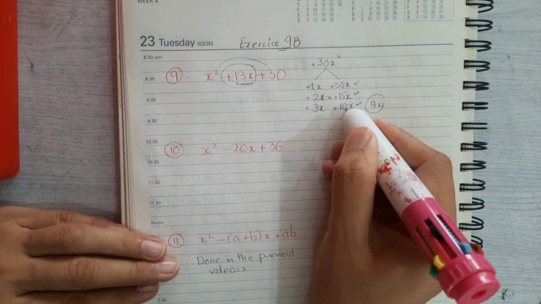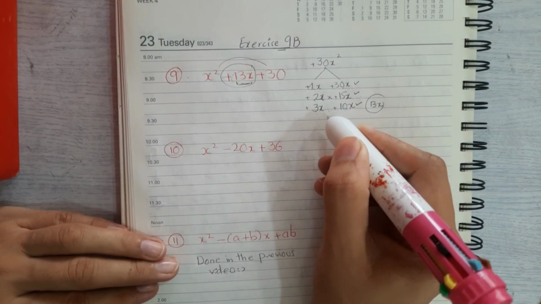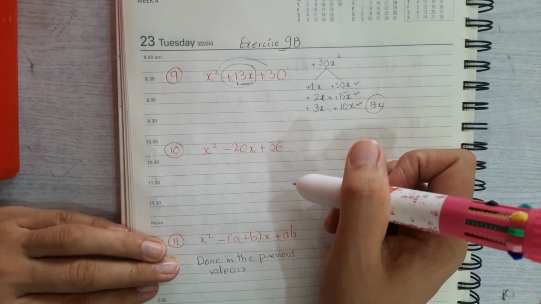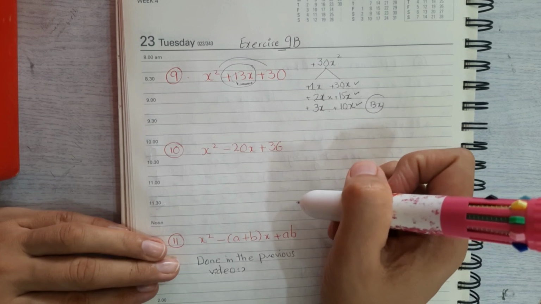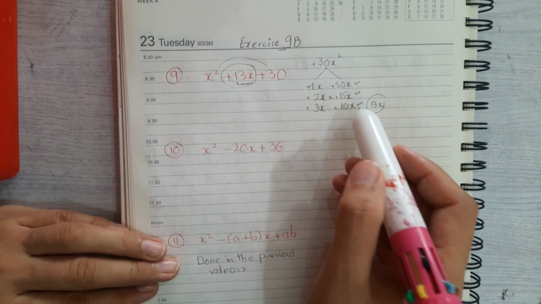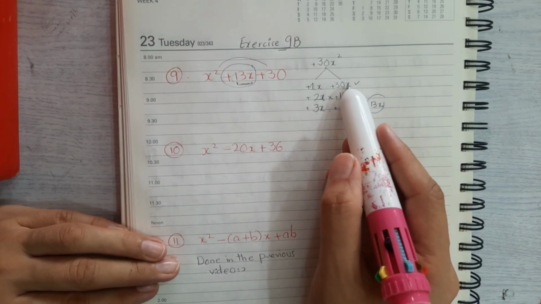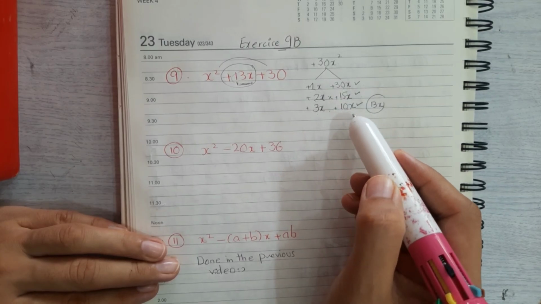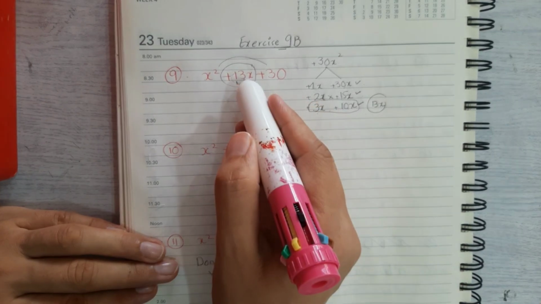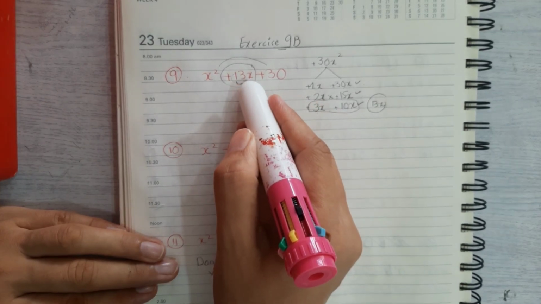So this is the correct combination. There was one time a student asked, how do we know which combination we have to make? We are considering this one because this pair helps us come up with this number.